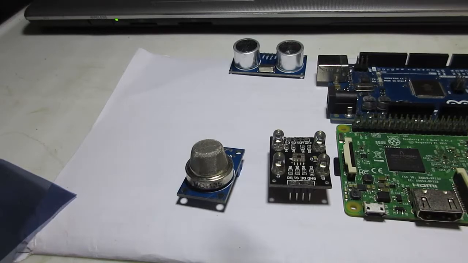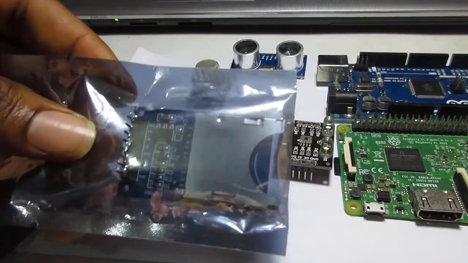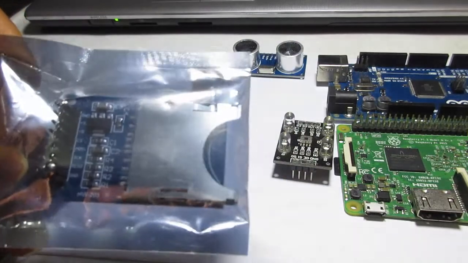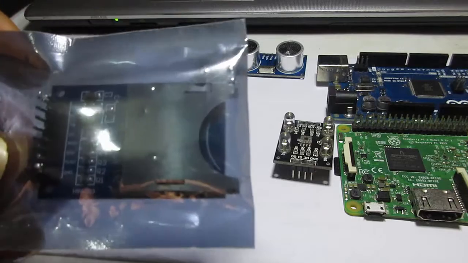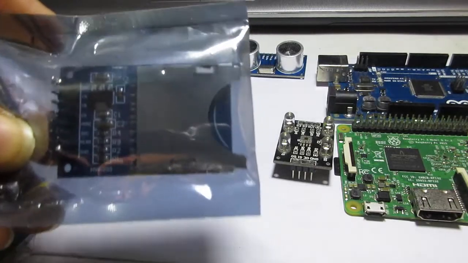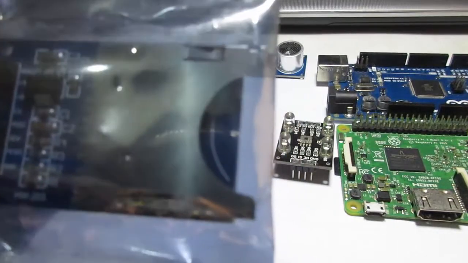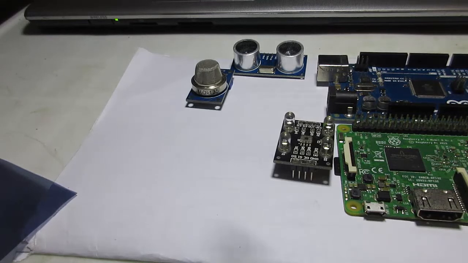Alright, so another module I'm going to introduce to you is the SD card module. The SD card module is actually a module I used when I was in a hackathon, and the hackathon was for us to make a sound as an output. So I needed to store all my audio in a memory card using the SD card module. So this is the SD card module I used.